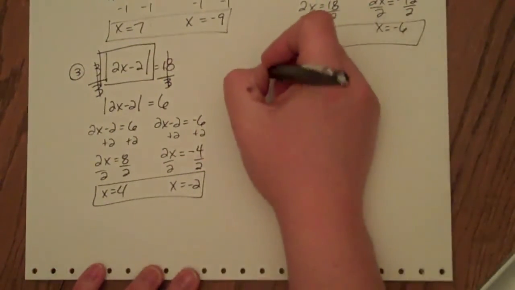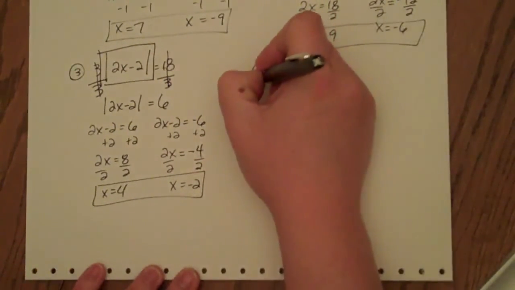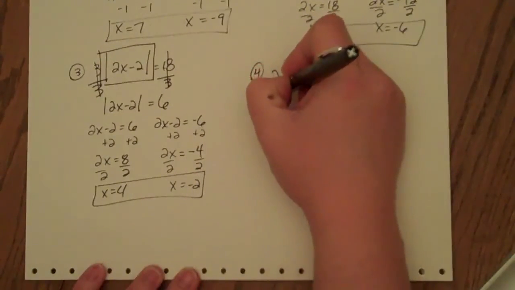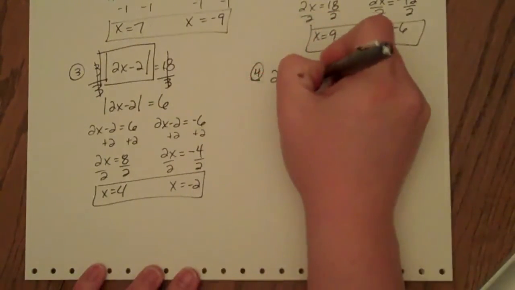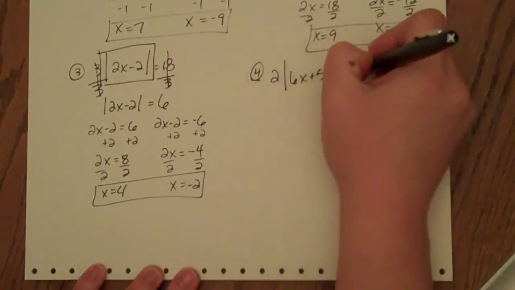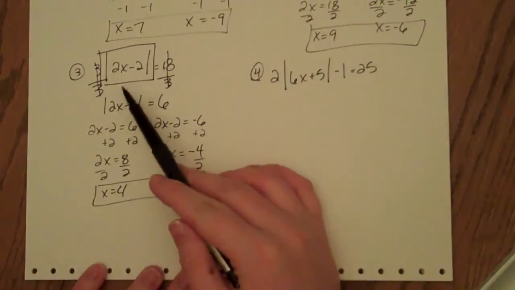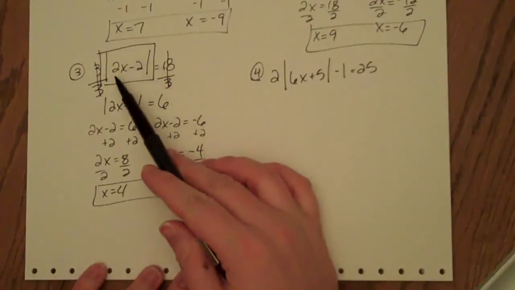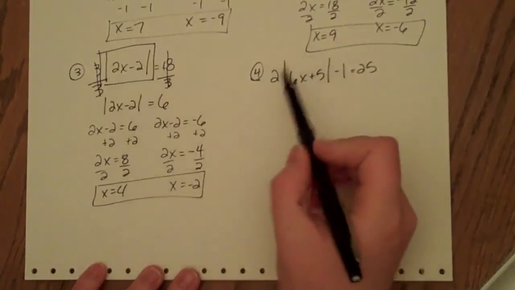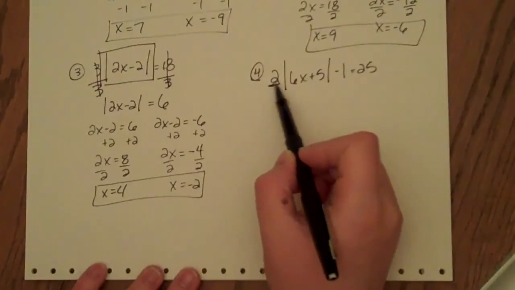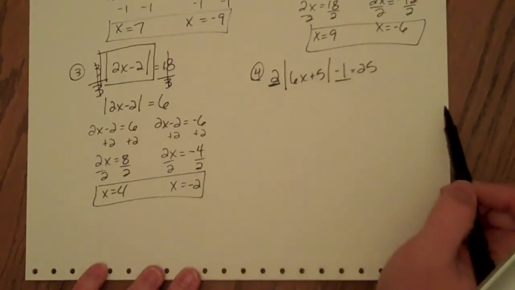Let's look at one more that gets a little bit more complicated. We have 2 times the absolute value of 6x plus 5, minus 1, equals 25. Now again, as we said over here, our first goal is to get whatever the absolute value is being taken of by itself first. So in this case, we need to get rid of this 2, and we need to get rid of this minus 1.